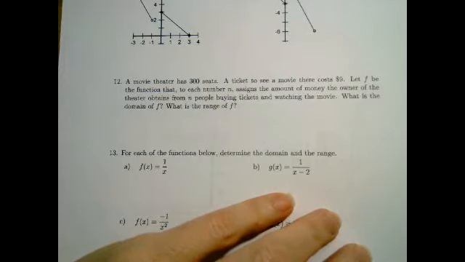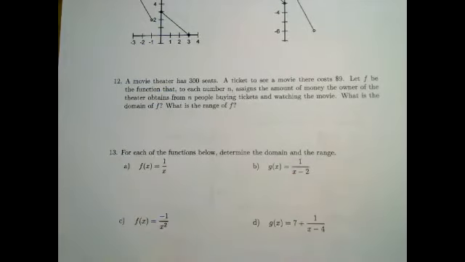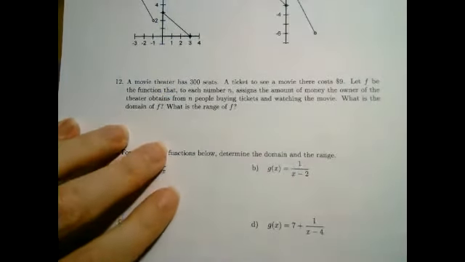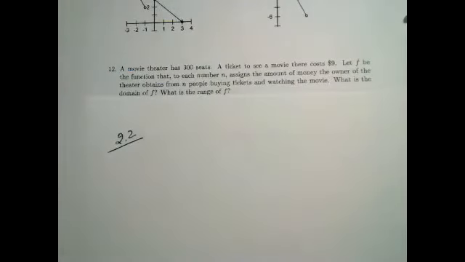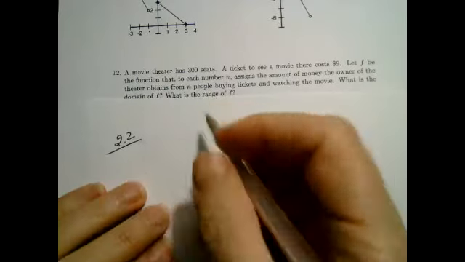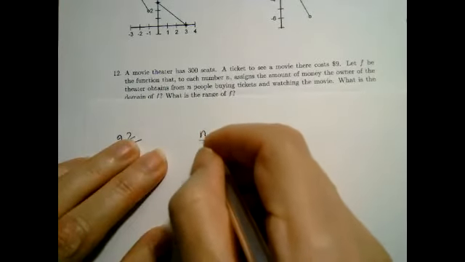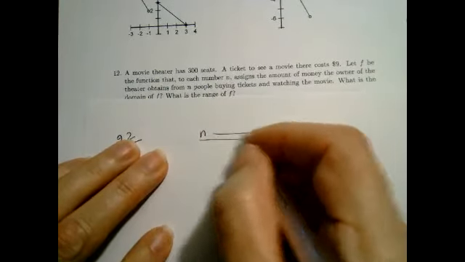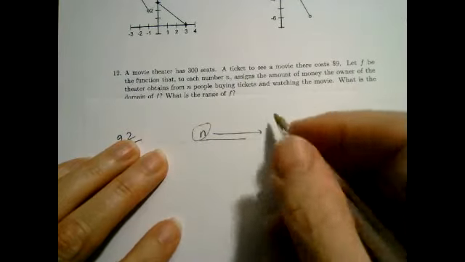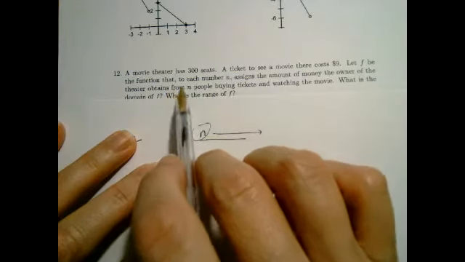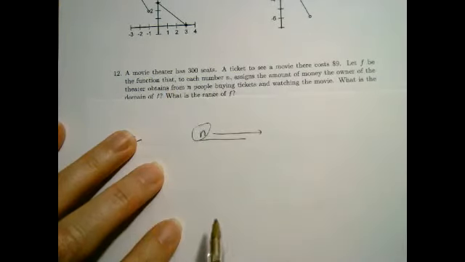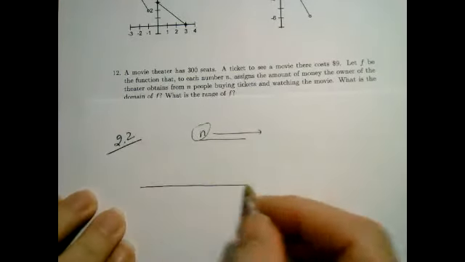What's the domain of f? And what's the range? To understand this one, I have to understand what my function does. So what does my function do? We're going to draw the function. To every number n, it's going to assign, so that's my function. You give it a number, it will assign the amount of money the owner will make from n people buying the ticket. So let us make a table.